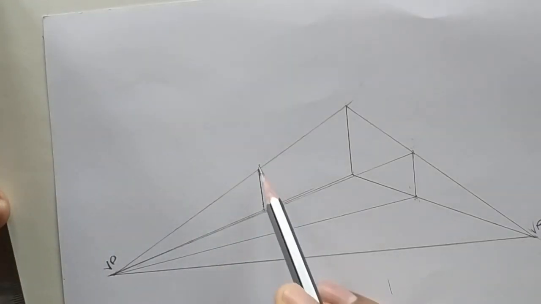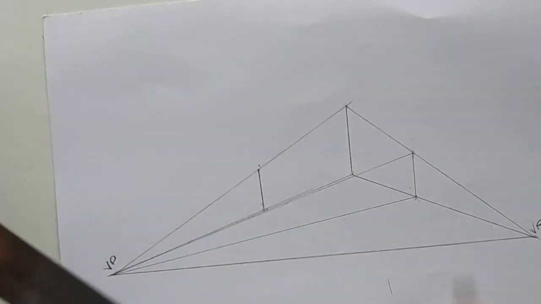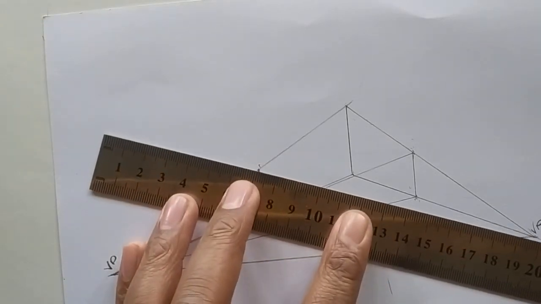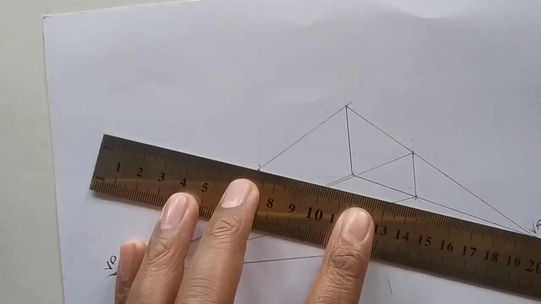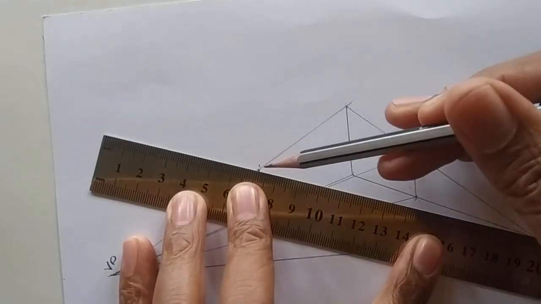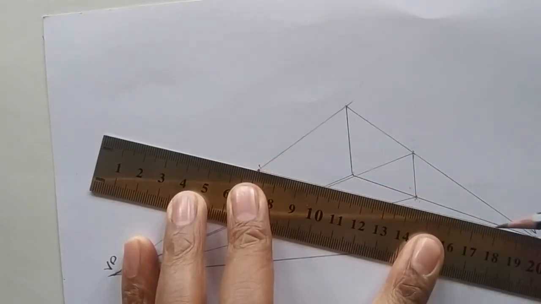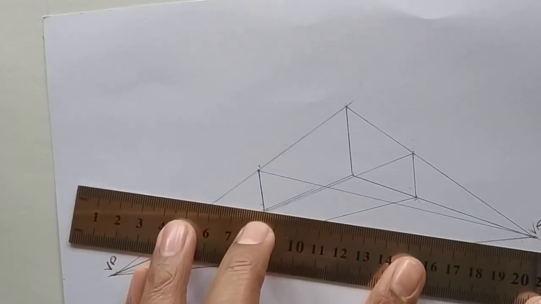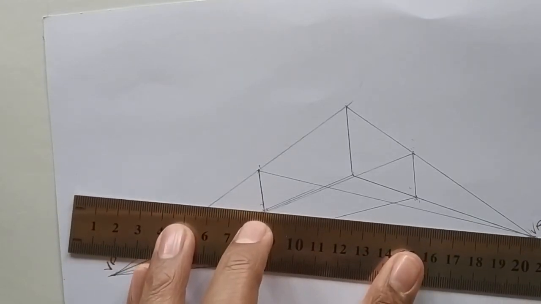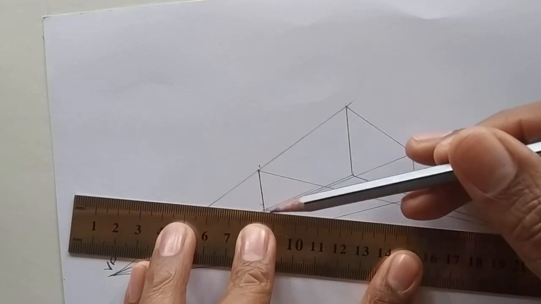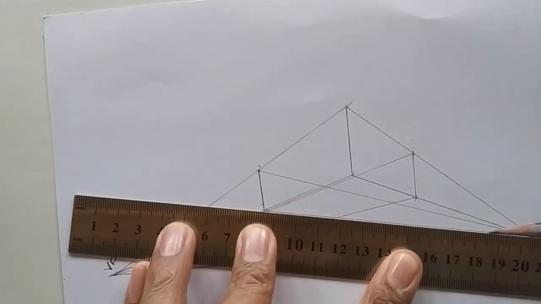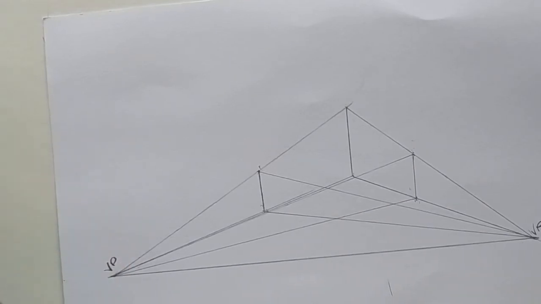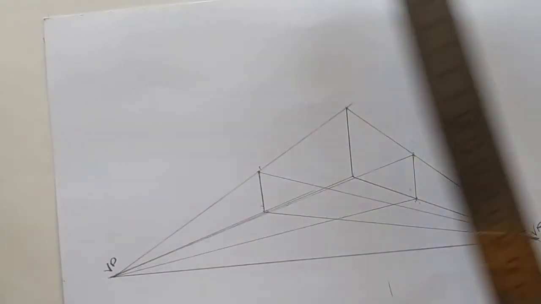So I need to connect the two ends now to the vanishing point that is on the right. I'll start with the top. I'll connect it. The top is done. I'll move to the bottom end of that vertical line and connect it with the vanishing point on the right. So somehow I'm done.